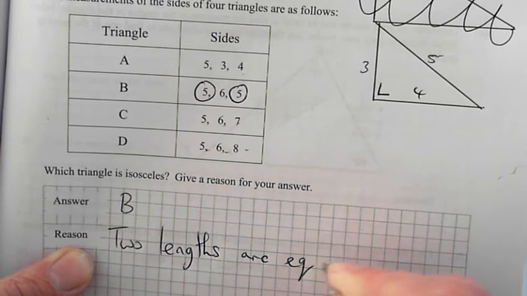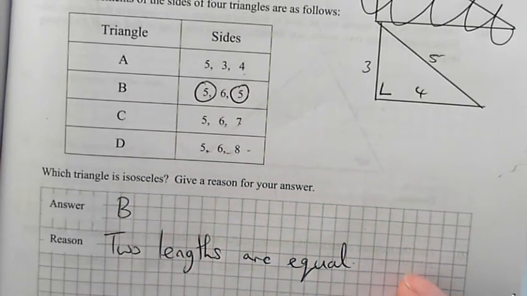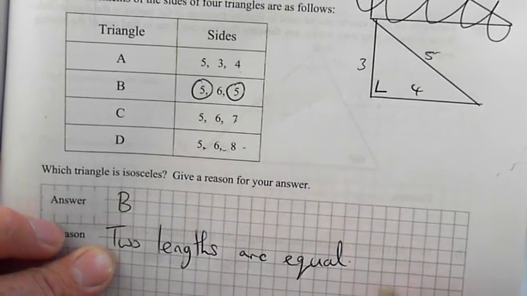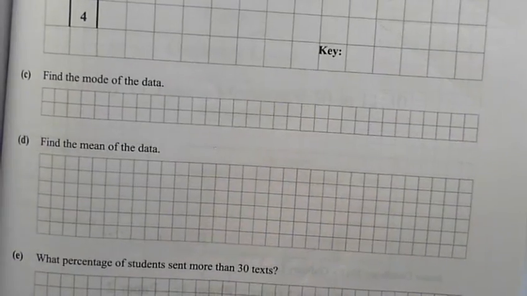You say 2 sides are equal. Yeah, 2 sides are equal in length. Sorry, I said that wrong. 2 sides are equal in length, I should have said. Alright, we'll keep going.